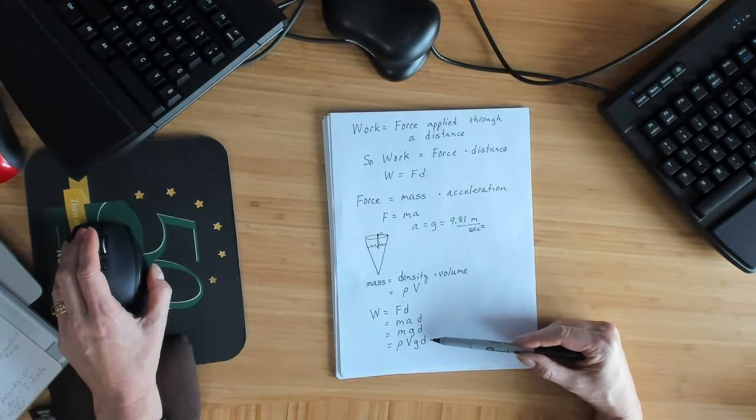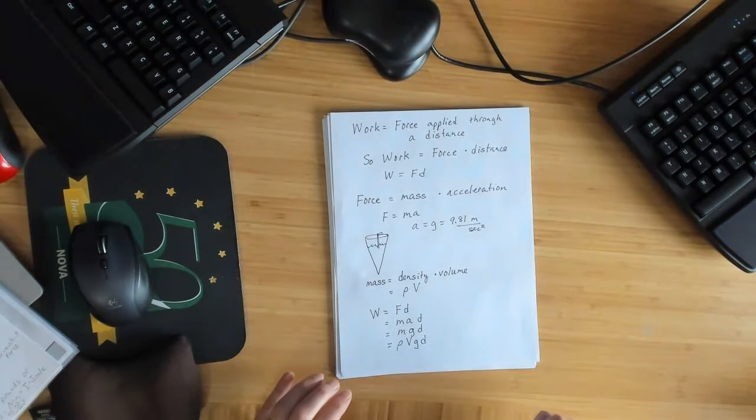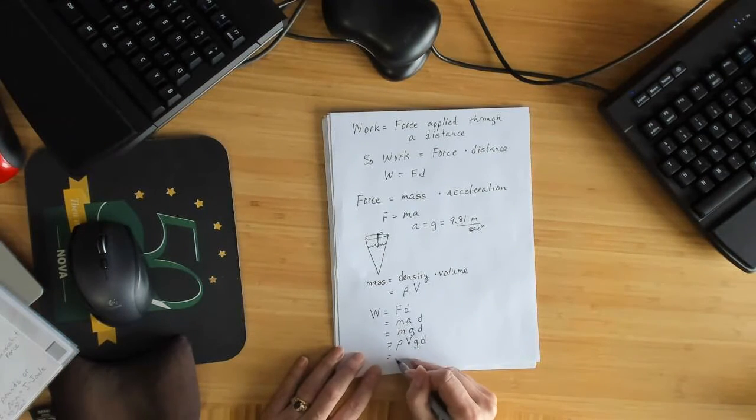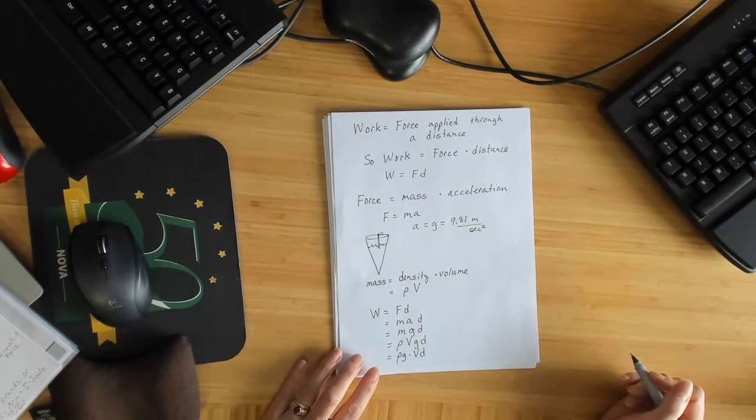Since the density of the liquid will be considered to be constant and gravity is a constant, you may want to leave these as letters until you are finished with your calculations. Then you can plug in 9.81 for gravity and the particular density for that liquid. In other words, you may want to write the formula as rho g times v, then d.